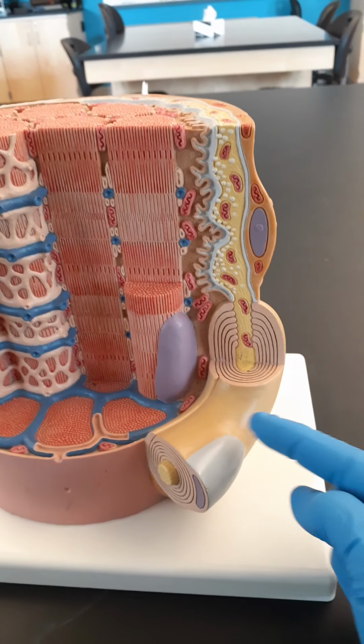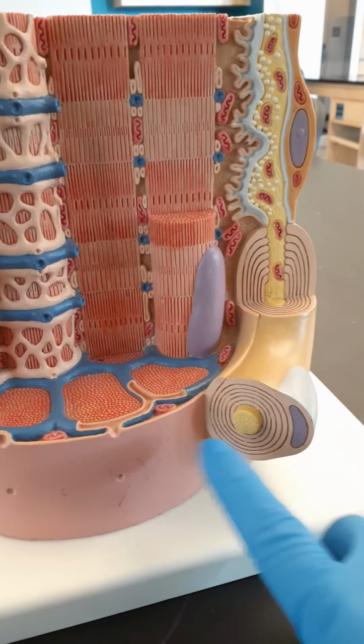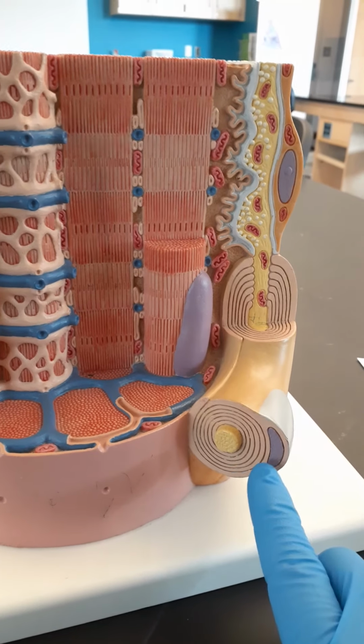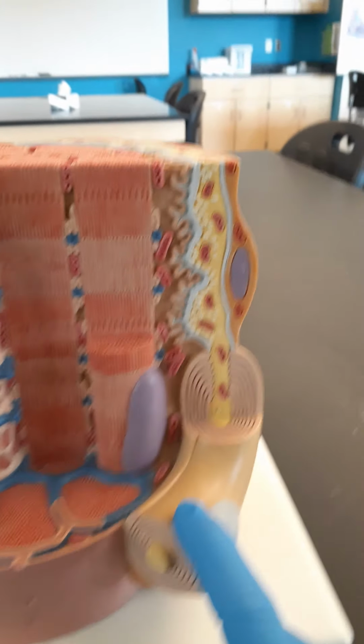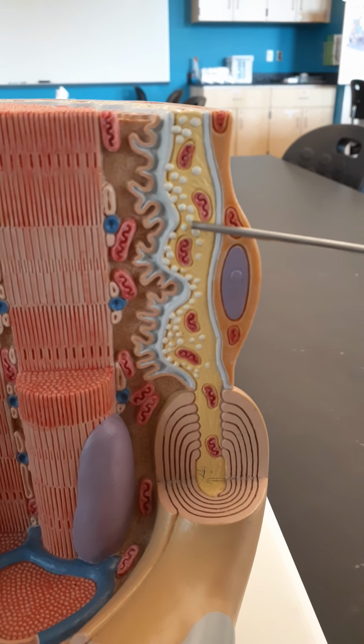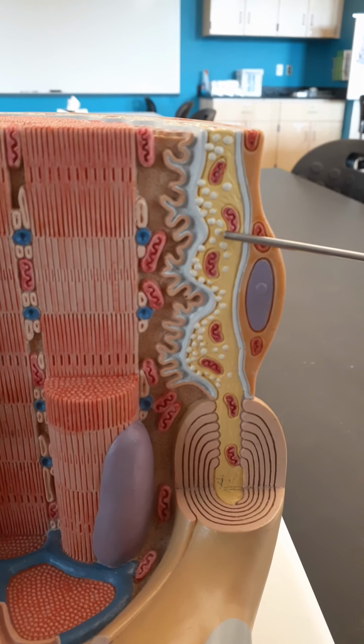The motor neuron is surrounded by a myelin sheath, and so here we can see layer after layer after layer of Schwann cell, in this case, myelinating this axon. And what we can also see is that in the axon terminal we have lots of these tiny little vesicles here. These are synaptic vesicles filled with acetylcholine.